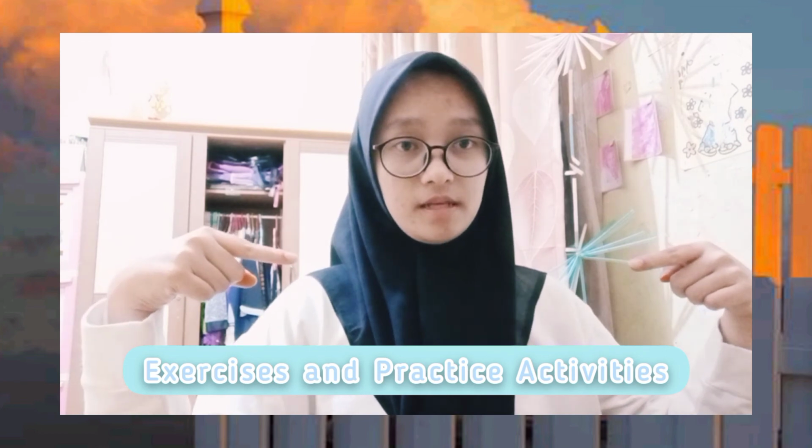Okay, the second is exercise and practice activity. The student's main task is reading, but writing summaries is valuable not only to provide a means for teachers to check comprehension, but because the writing of summaries improves comprehension.